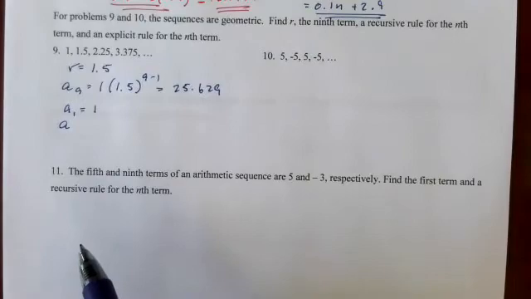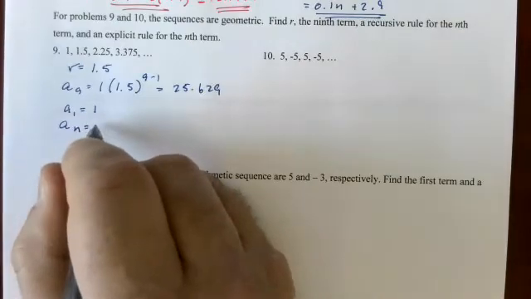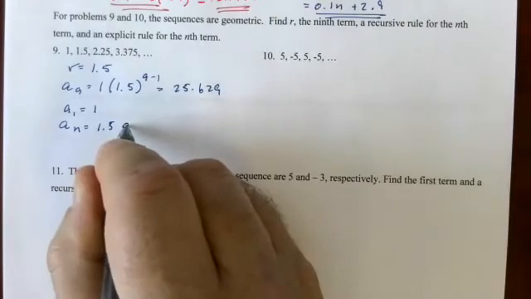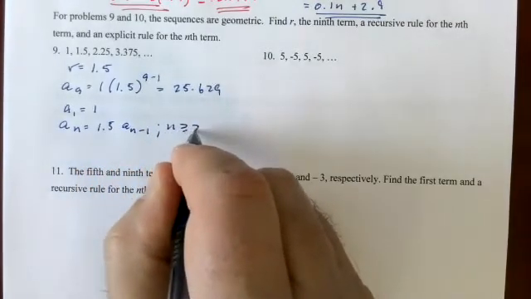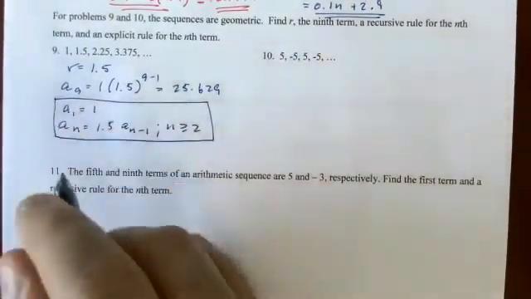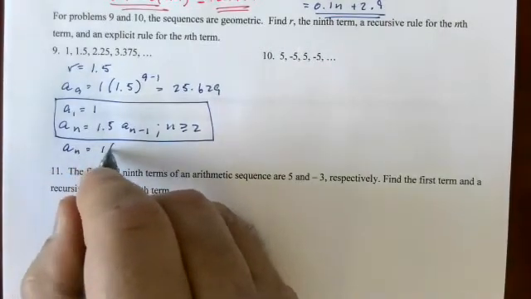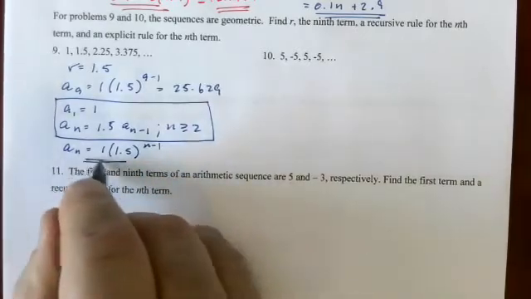Live and learn. a sub n equals my common ratio times a sub the previous term, and that's when n is greater than or equal to 2. And my explicit term, n minus 1.